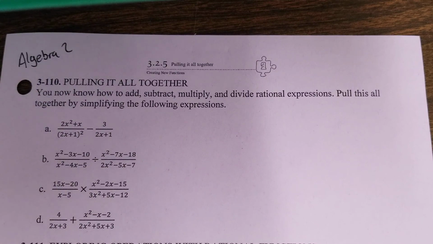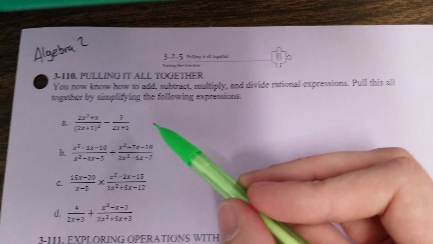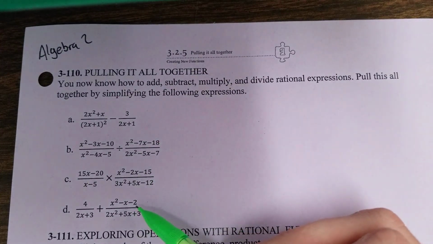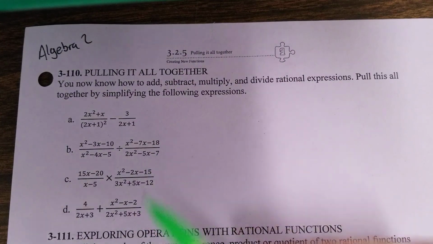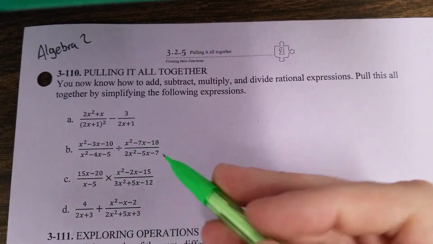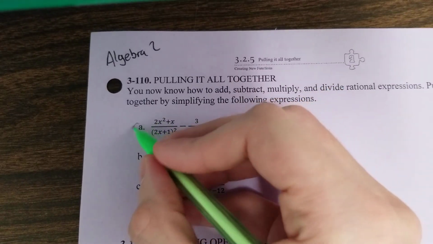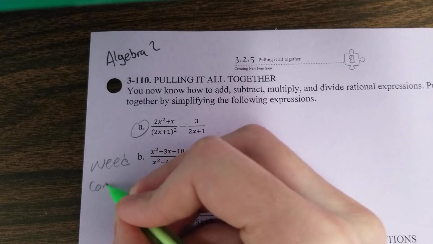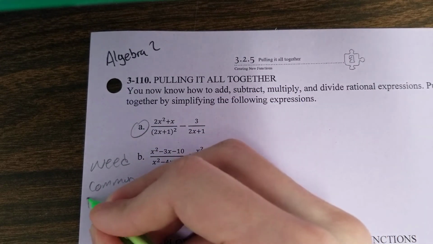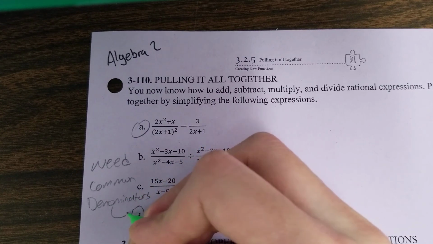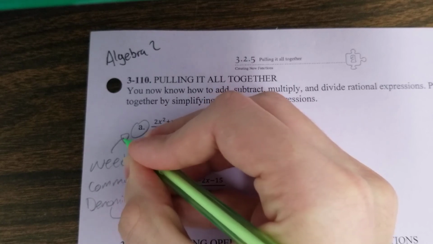It starts out with just reviewing stuff from yesterday, having to subtract a pair of algebraic fractions, adding, multiplying, and then also dividing them. So keep in mind, especially for A and D, we do need to get common denominators. So we need common denominators for both A and D here.